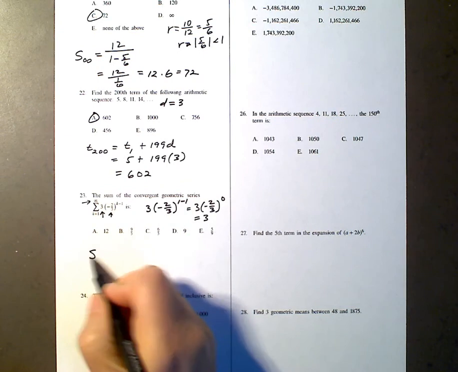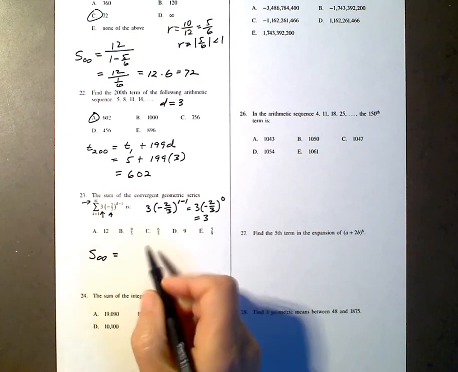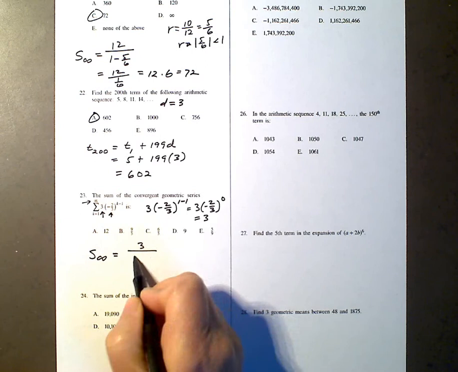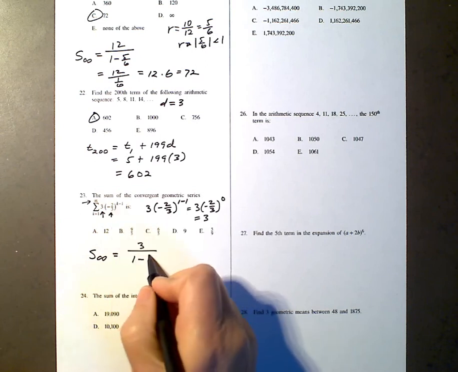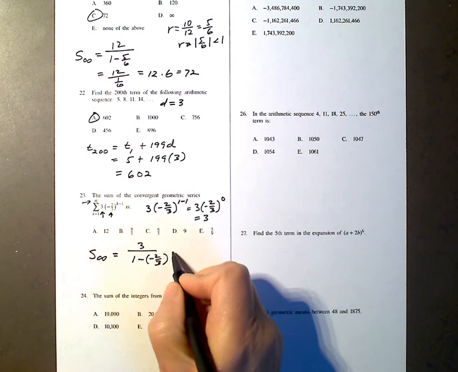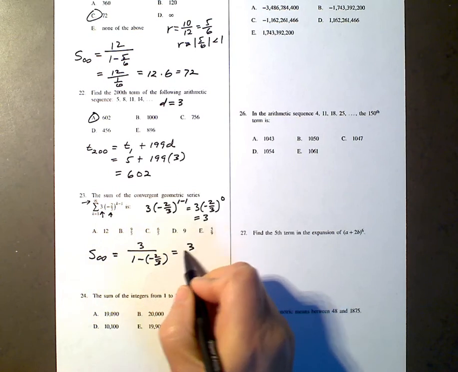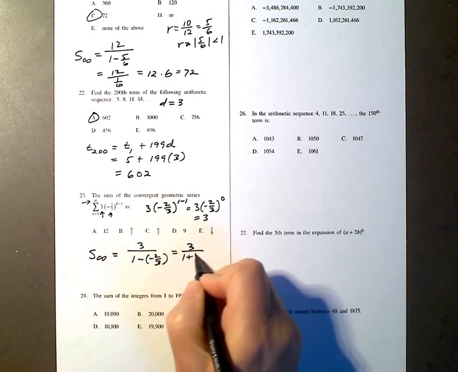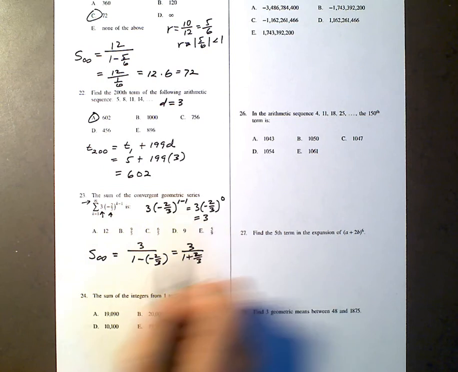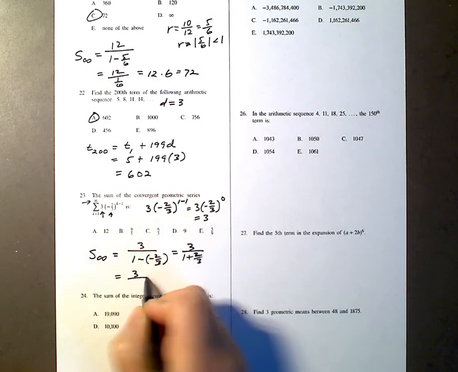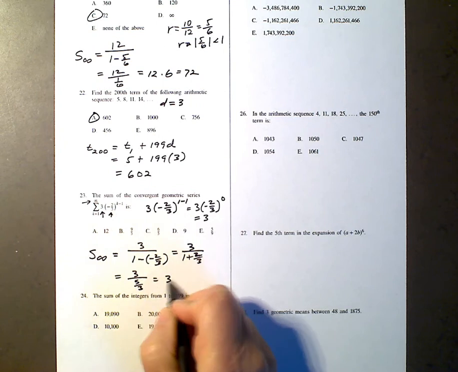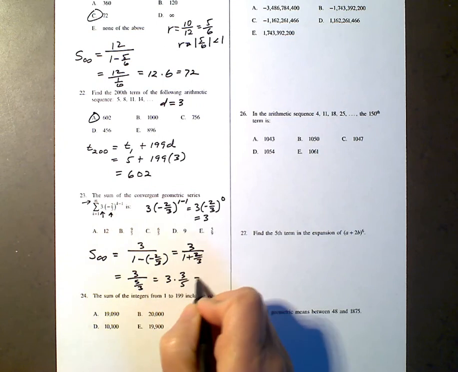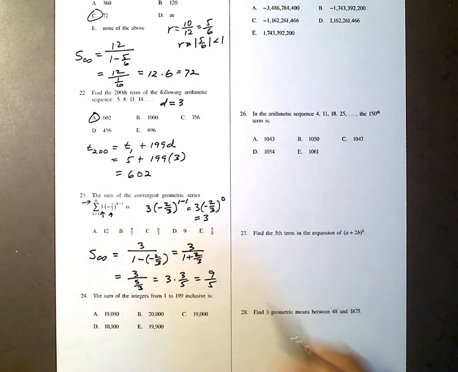So this infinite series should be equal to the first term, which is 3, over 1 minus the common ratio, which is going to be 1 minus negative 2/3. So this is 3 divided by 1 plus 2/3, which is 3 divided by 3/3 plus 2/3, or 5/3, which is 3 times 3/5, or 9/5, which is choice B.